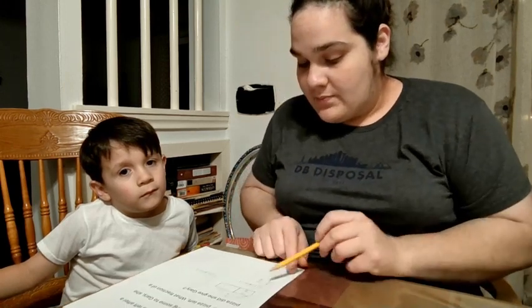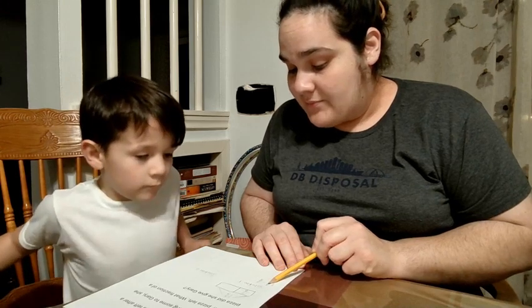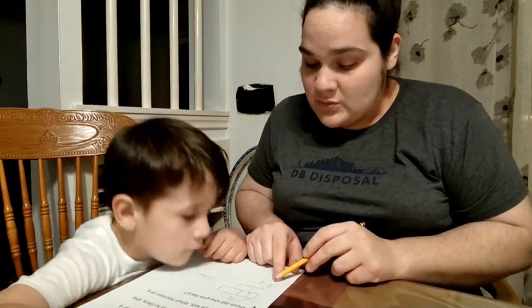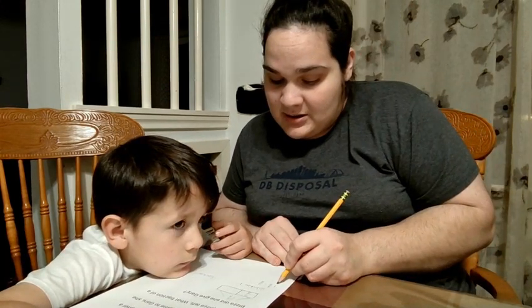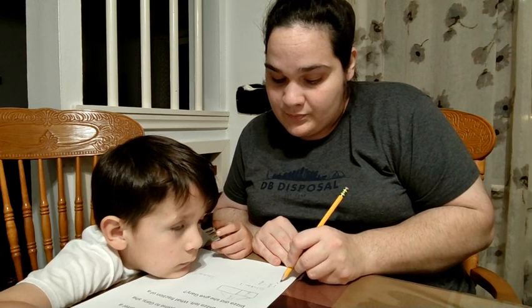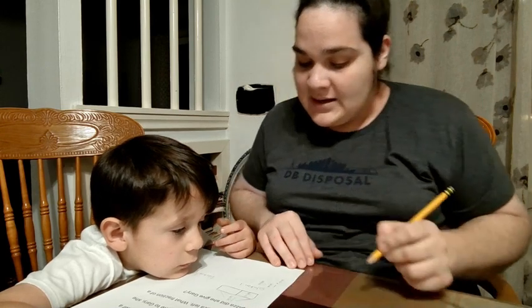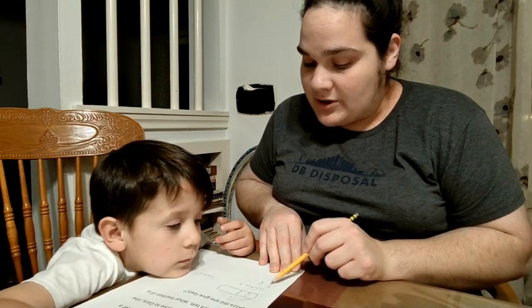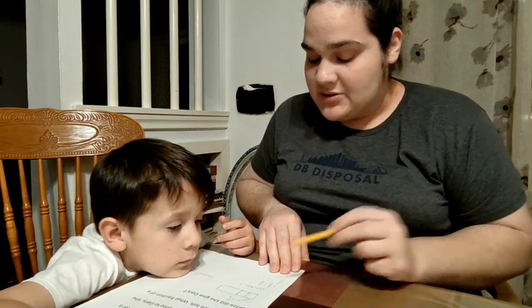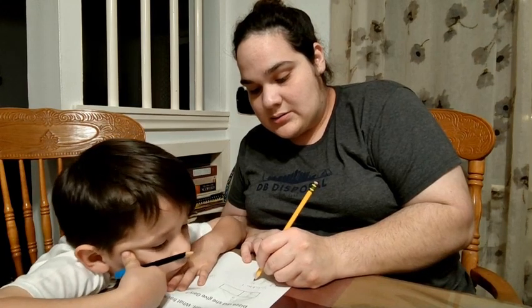Okay, so we cannot take away 7 from 4. It's not big enough. So what we're going to do is make this 1 into 8/8, and we're going to add our 8 to our 4/8. So how much is 8 plus 4? 12. So that is 12/8.